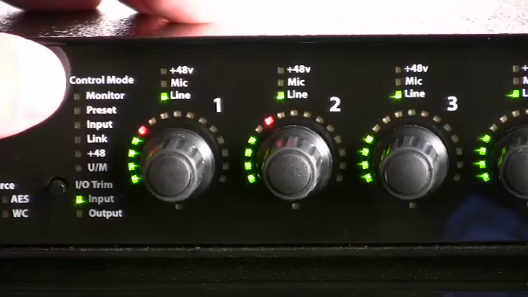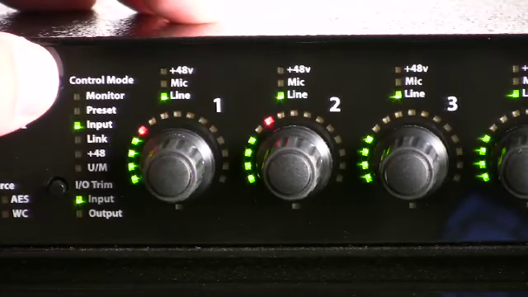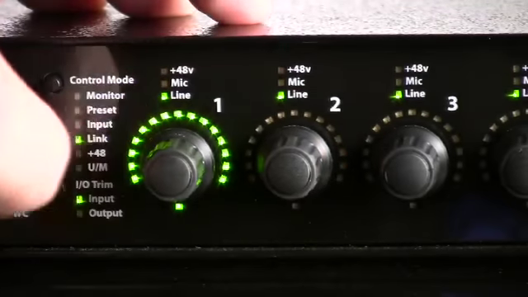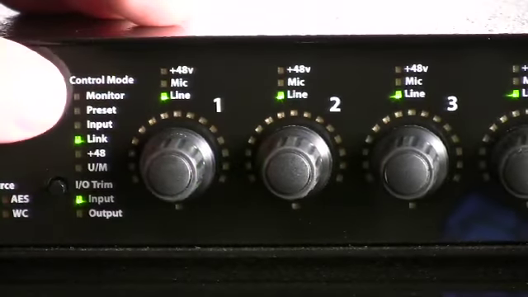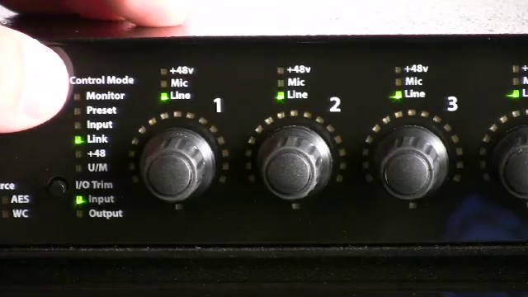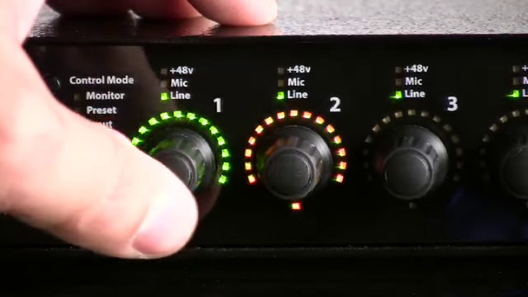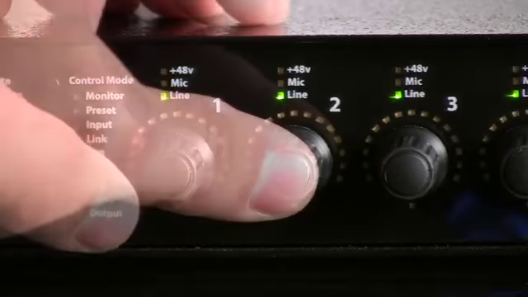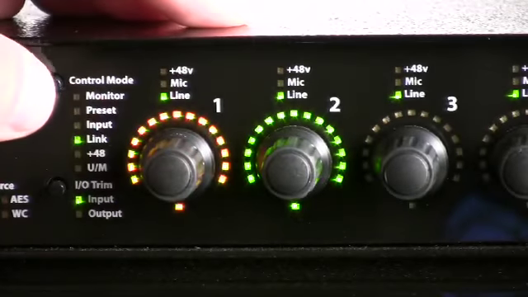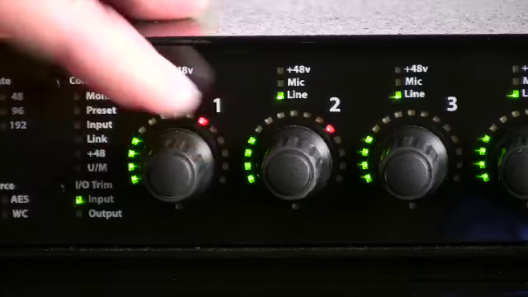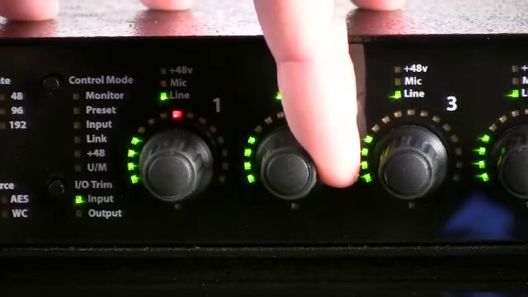By going back to link, I can deselect channel 2, then channel 1, and now they're not linked. If you'd like to have a true stereo control, you link channel 1 to channel 2, then link channel 2 to channel 1. Now if I change 1, 2 tracks, and if I change 2, 1 tracks.